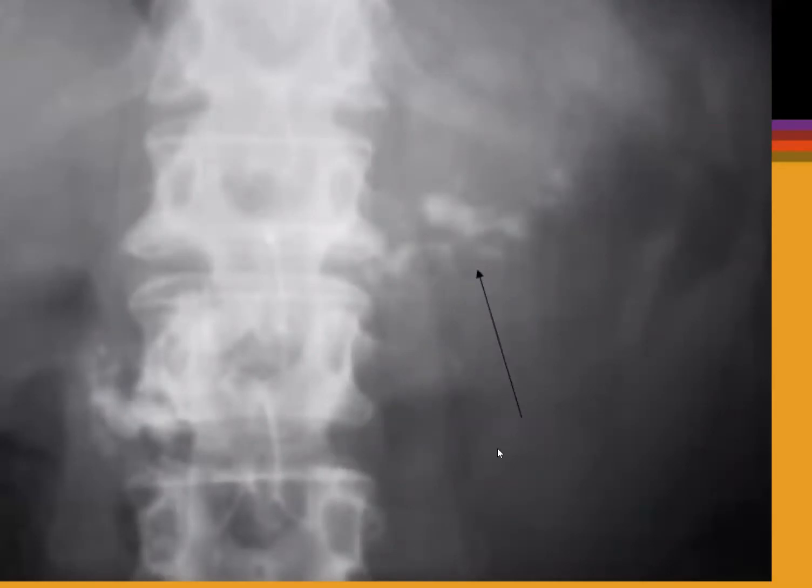Now here's where your anatomy comes in. This is calcification. You can see it's sort of irregular punctate calcification just to the left of the L1 vertebral body, and also the bottom part of it is to the right of the L2 vertebral body. It's obliquely orientated. It's calcification within an organ.